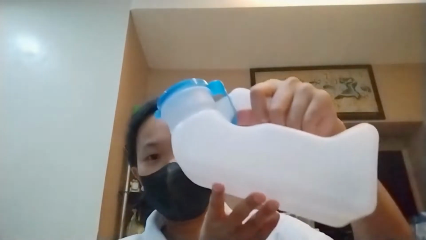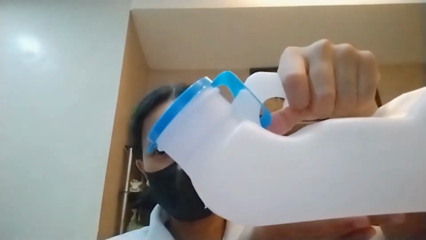Fifth, determine if the patient needs help in urinating, to provide assistance such as giving and assisting the patient on how to void, like holding the urinal. This is a urinal. Next is to assess the patient in a comfortable position so the patient can urinate or void comfortably without hindrance.